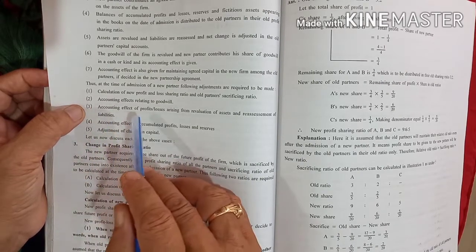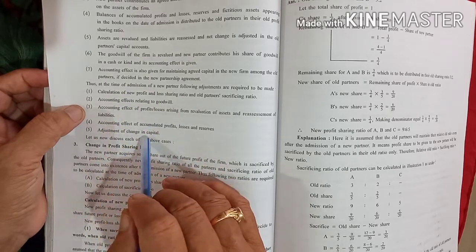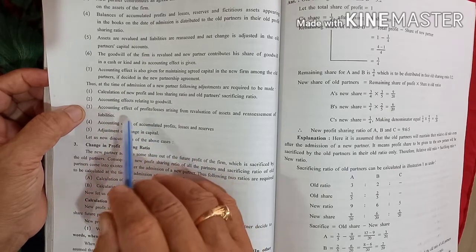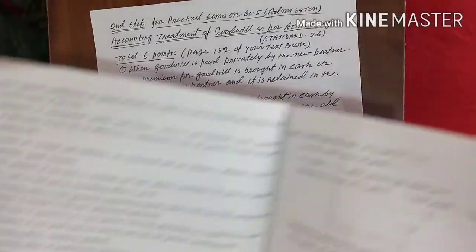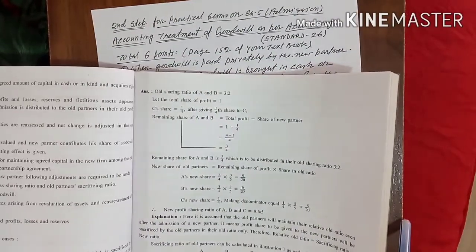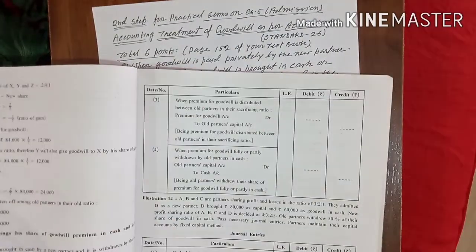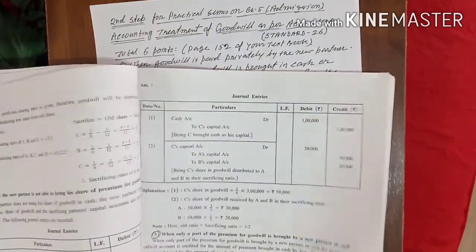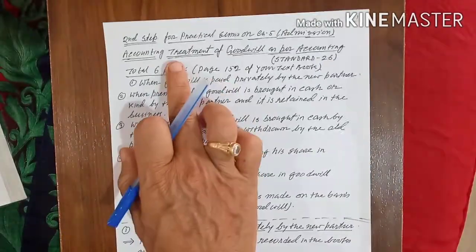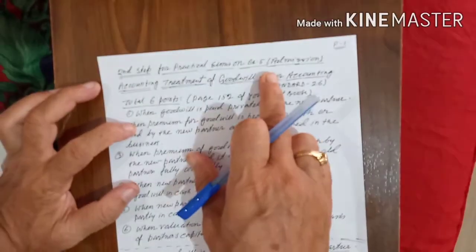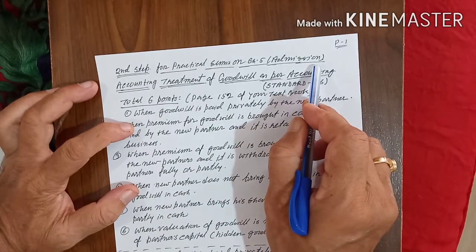Once again students, I want to tell you the 5 steps which you have to complete to do this 8-mark complete sum. Out of that, the first I already told, and the second, which I am going to tell you today, is called accounting effect relating to goodwill. This is the second step for practical sums of 8 marks, on the admission of a partner in a partnership firm.